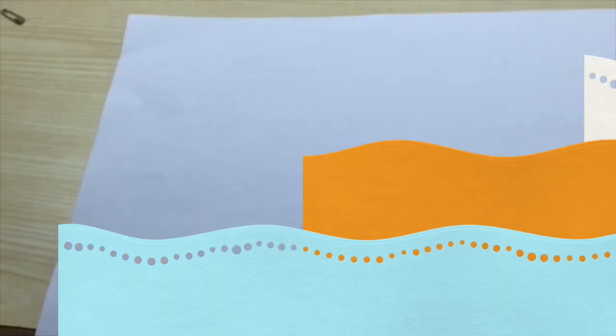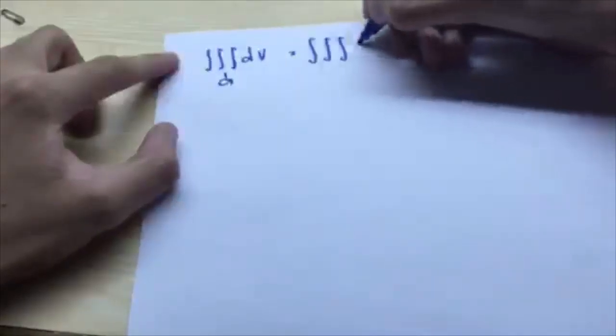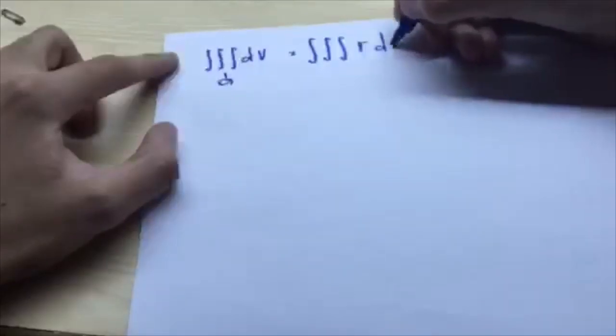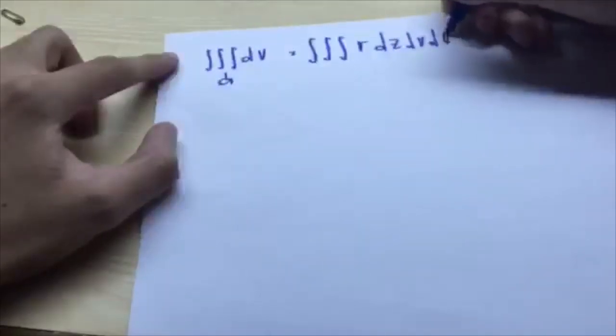of a cylinder. Hi guys, so today I'm going to find the volume of the cylinders by using cylindrical coordinates. Alright, I will write down the formula. Here we go. The triple integral of dV is equal to the triple integral of r dz dr dθ.